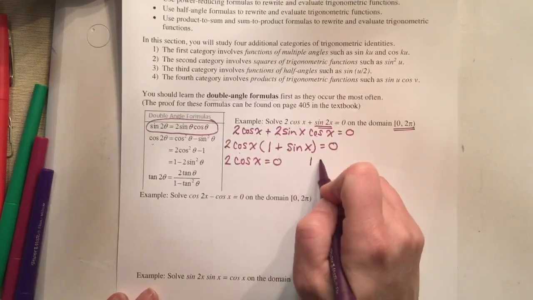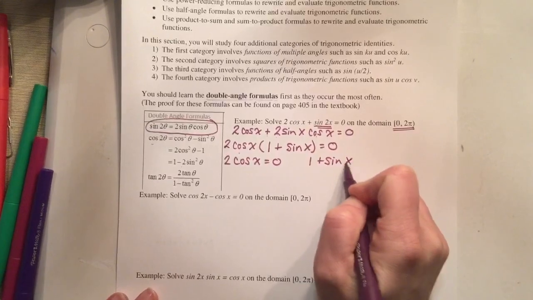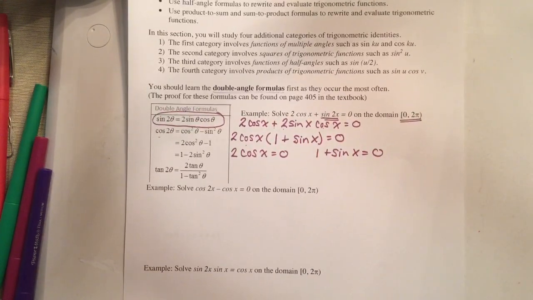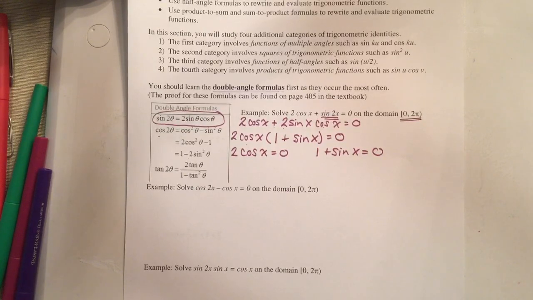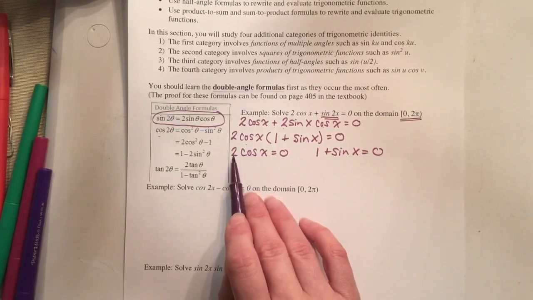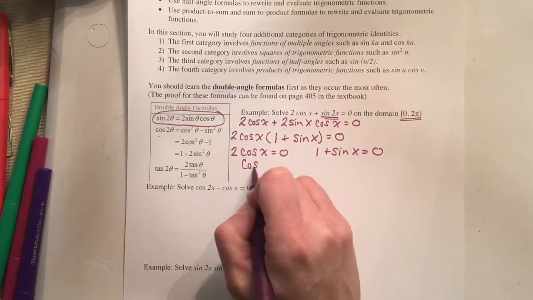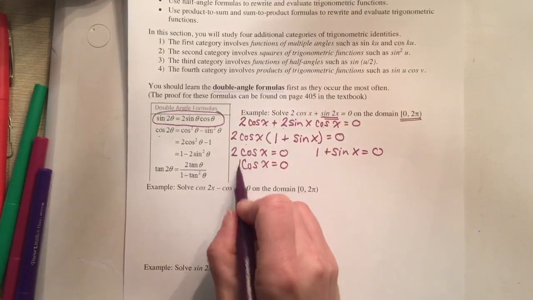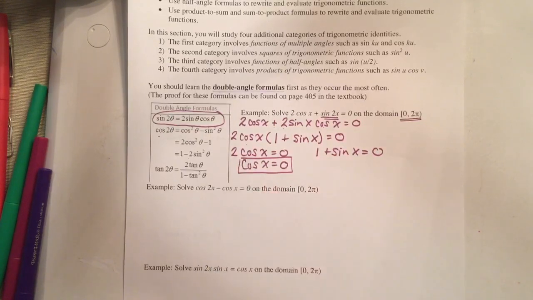The other piece is 1 plus the sine of x. You set that equal to 0. Now remember, when you are solving trig functions, you want to isolate the trig function. So I'm going to go ahead and divide by 2. So cosine of x equals 0 divided by 2, which is 0. So this is something I can look for on the unit circle.